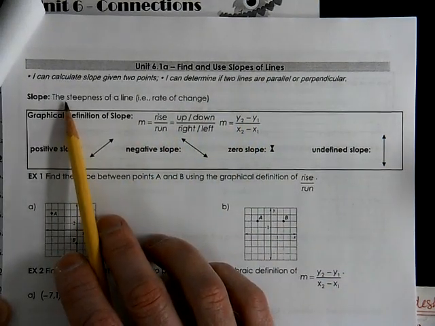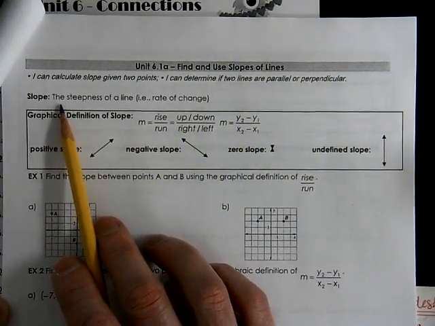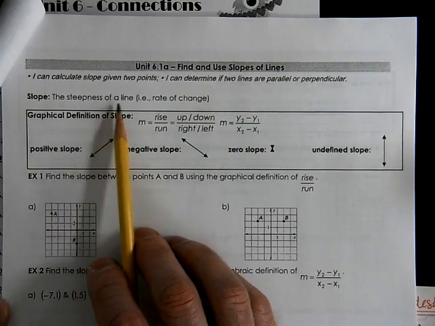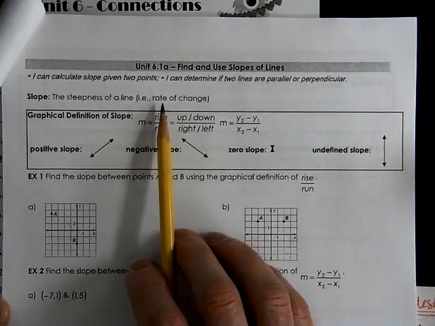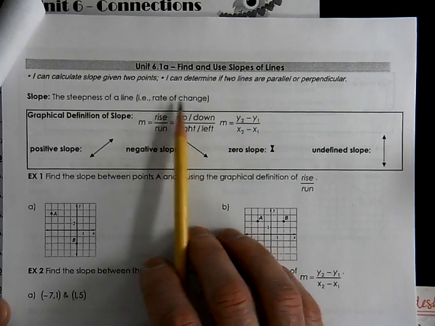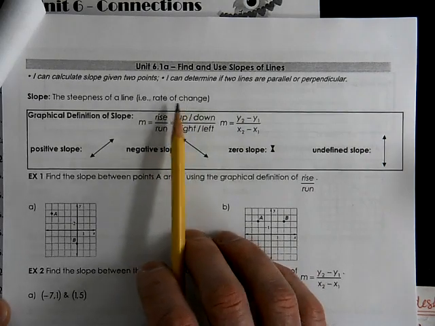So the first thing we want to talk about is what is a slope. A slope is the steepness of a line. In story problems, it's often considered a rate of change. What is the rate of change? That is, what is the slope of the data?